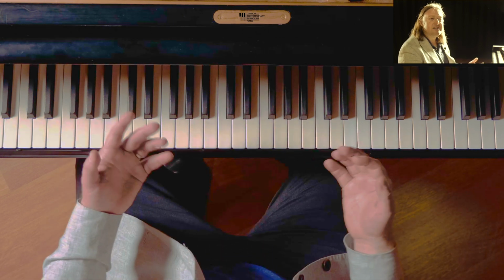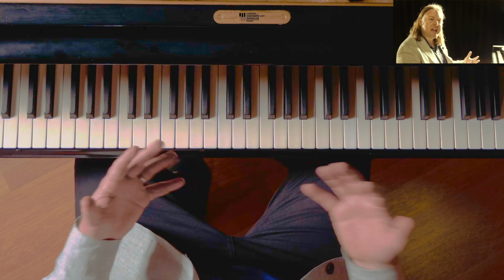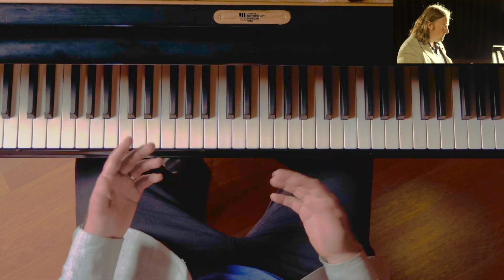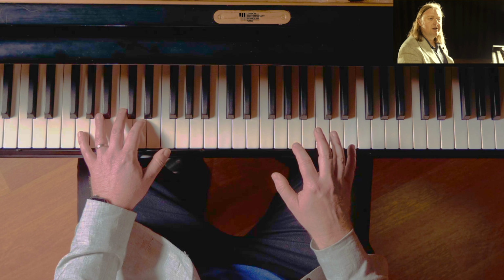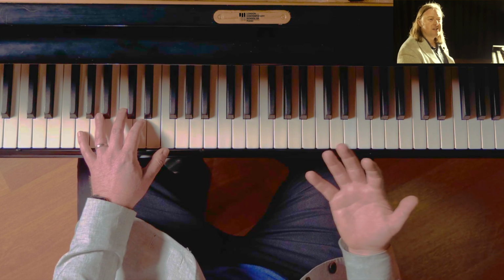So let me just play this with a few alternative voicings, and you can have a look at my hands and see if you can work some of these out. I'll start with some simple ones, then I'll move on to some more complex ones.